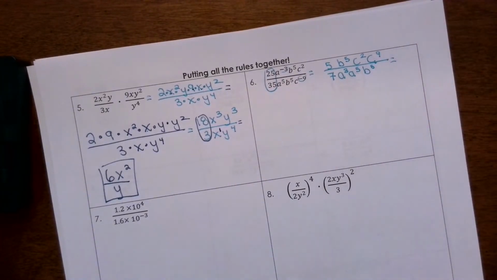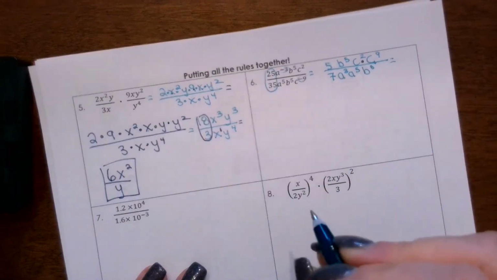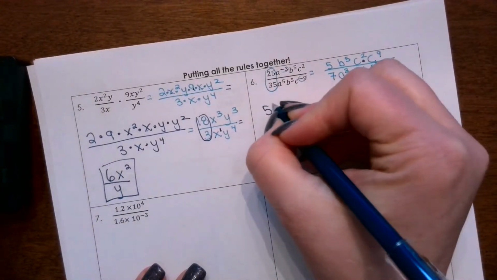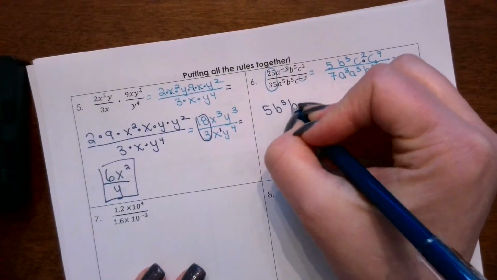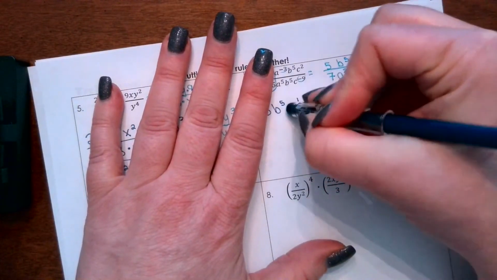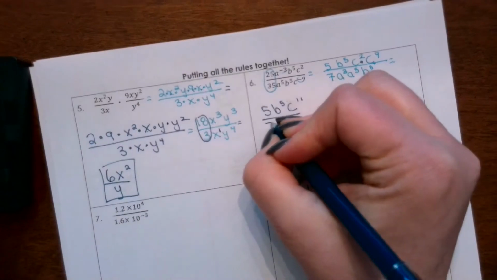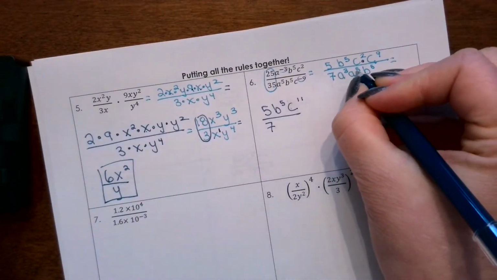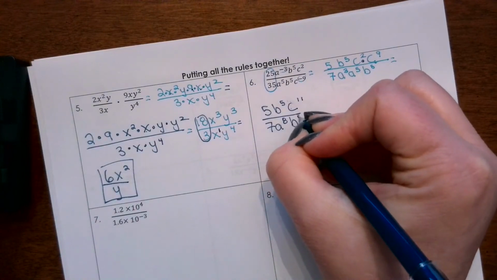Okay, it looks like after doing that, I do have some same bases in the numerator that I can add. So I have 5b to the 5th. 2 plus 9 is 11, so I've got c to the 11th, over 7, a to the 3 plus 5, which is a to the 8th, b to the 5th.